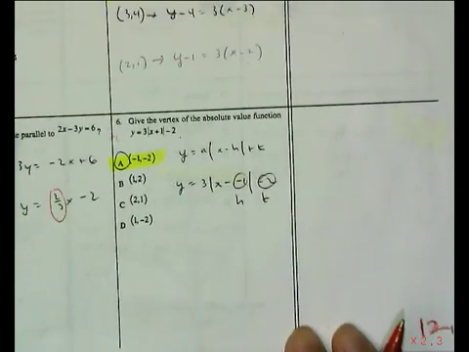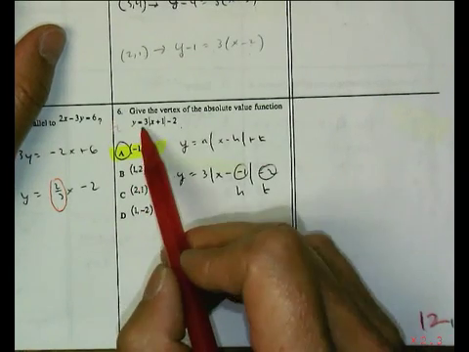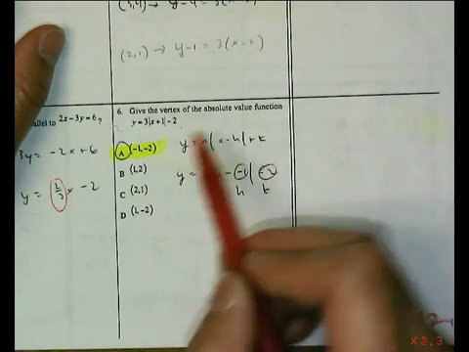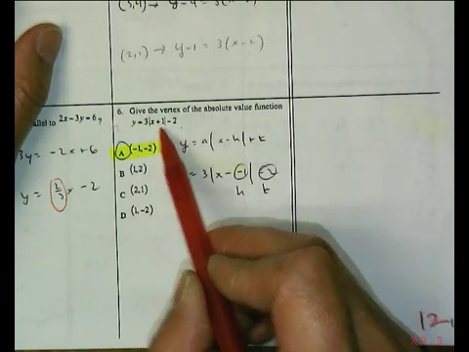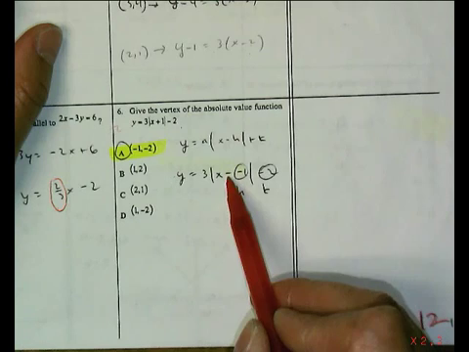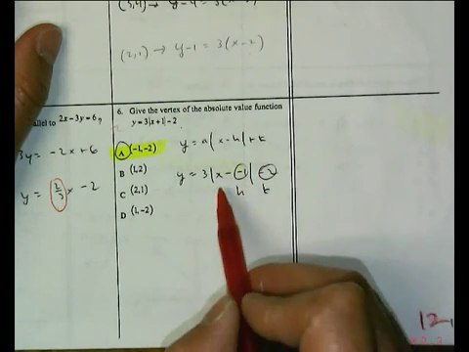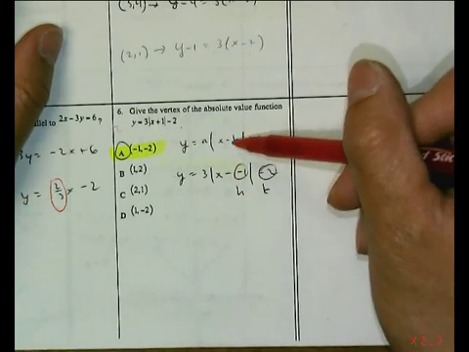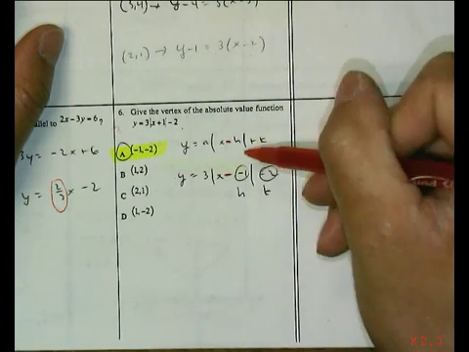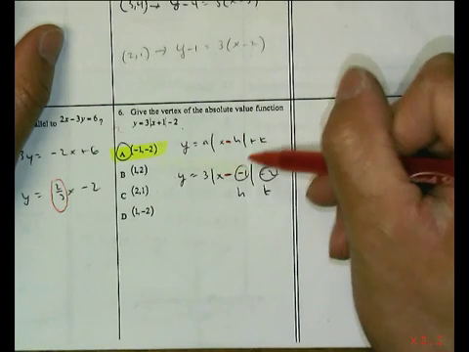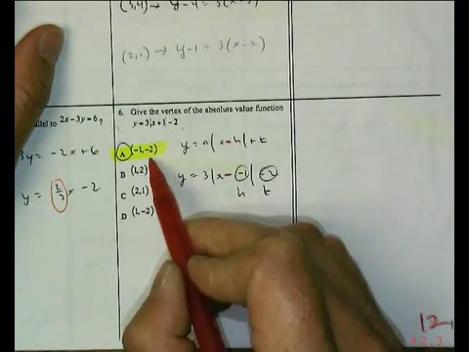Question number 6. Give the vertex of the absolute value function. So here, I'm going to write this plus sign as a minus, so I have x minus negative 1. And the reason why I'm doing that is that notice how there is a subtraction or negative sign in the equation, so therefore h is negative 1. H is negative 1, k is negative 2, the vertex is negative 1, negative 2.